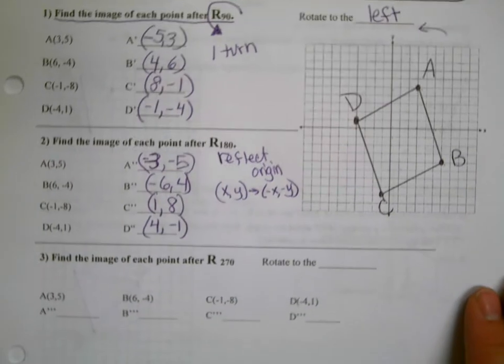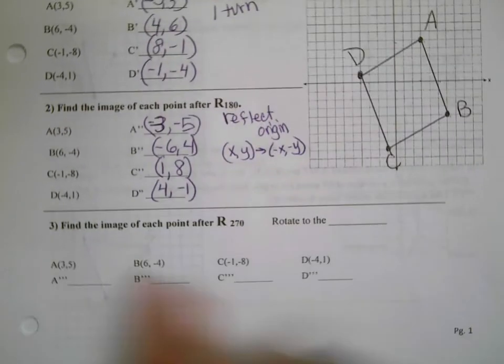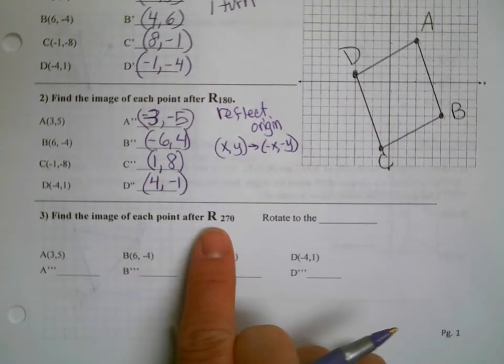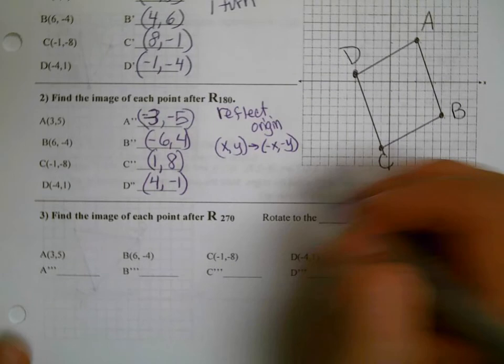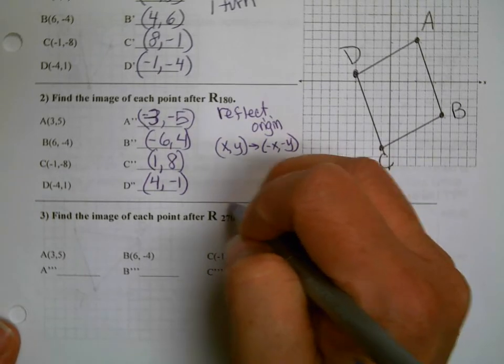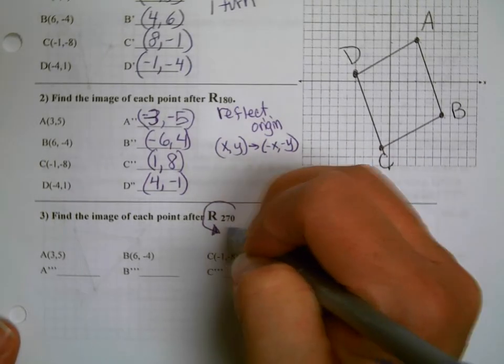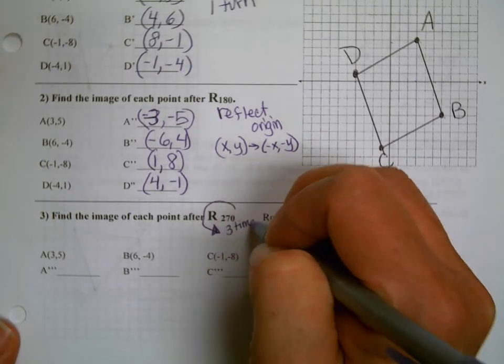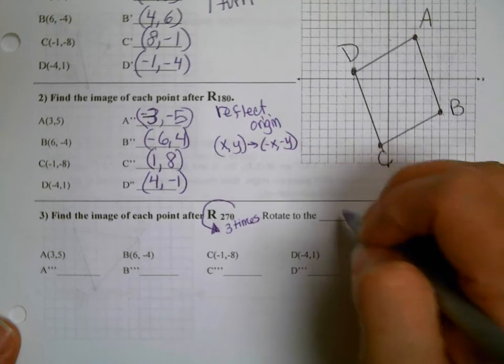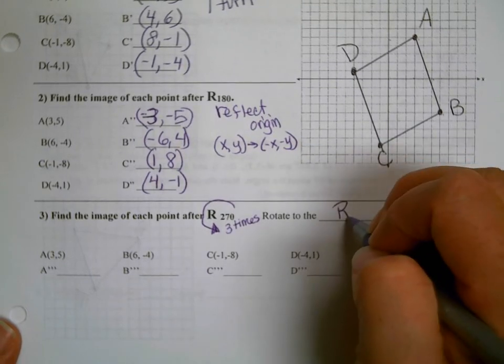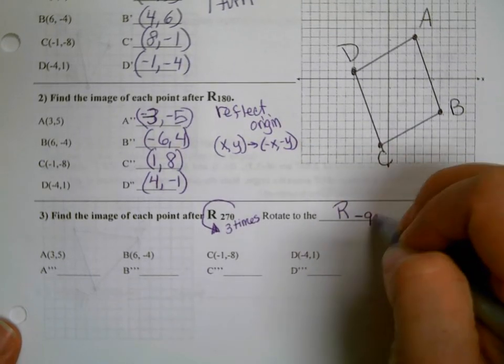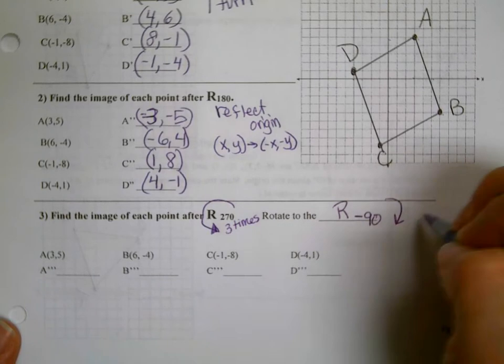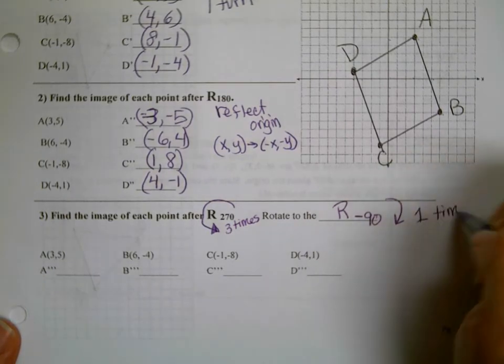For exercise 3, find the image of each point after rotation of 270. So this is a positive rotation, so we're supposed to turn to the left 3 times. Well, this is the same as a rotation of -90 would mean turn to the right 1 time.